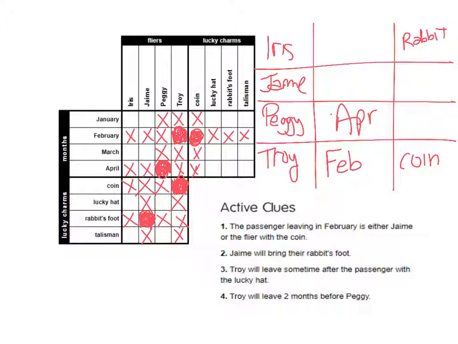Okay, I redid question 1, or clue 1. I'm going to go ahead and redo question 2. Jamie will bring the rabbit's foot. Oh, did I write that wrong? Did you catch that? I wrote that on Iris, and that was supposed to be Jamie. Sorry. Don't mean to confuse you.